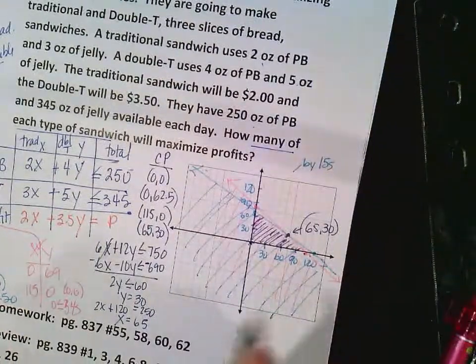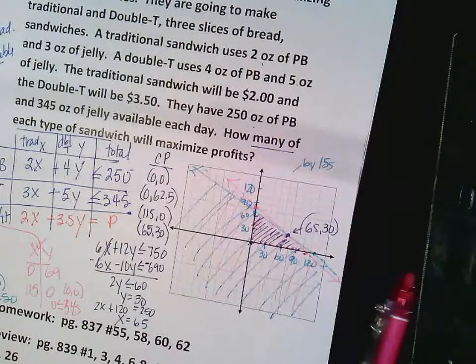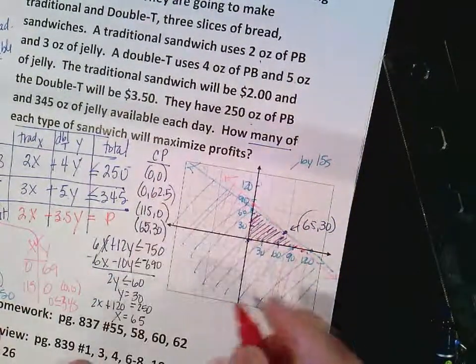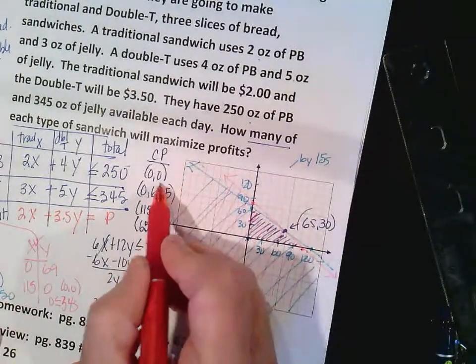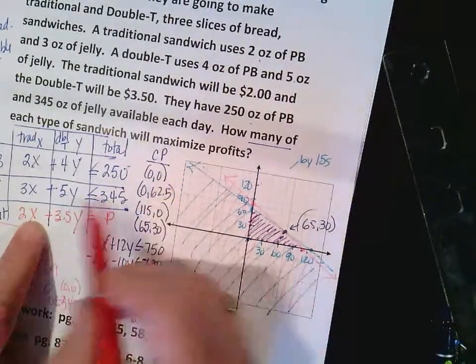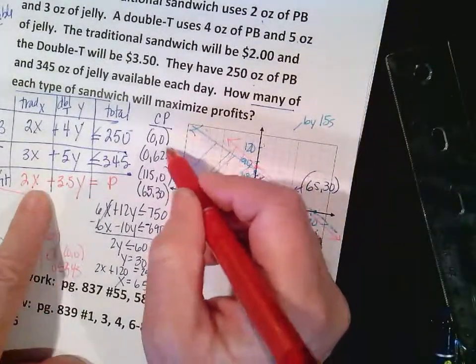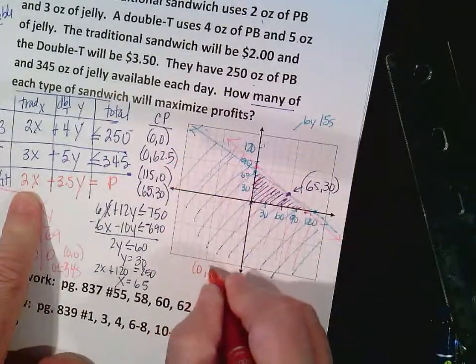And so now what we've got to do is figure out what the highest profit margin is. We have to do all of our corner points. If I plug 0, 0 into our profit statement, I'm going to get 0. So I don't even mess with that one. That's clearly not going to be a profit. So the next one I'm going to do is 0, 62.5.